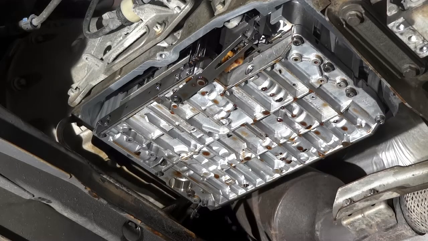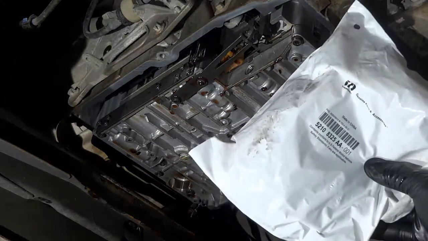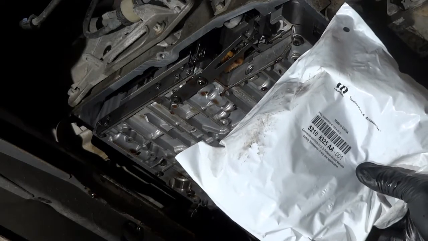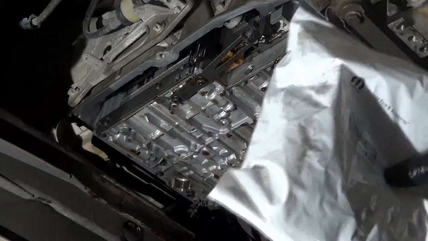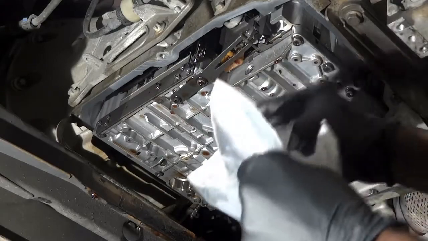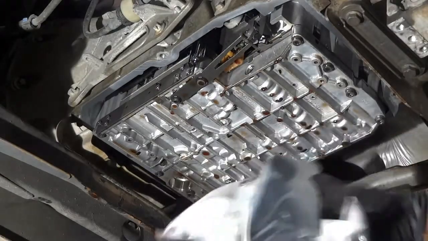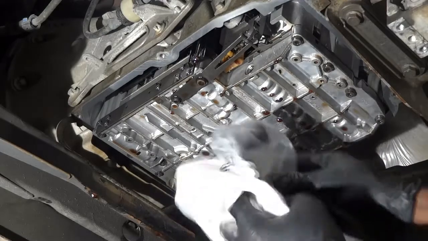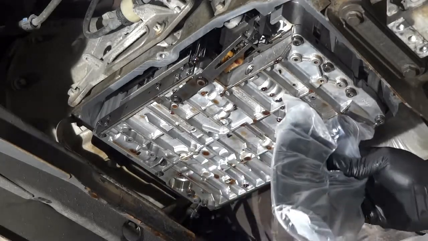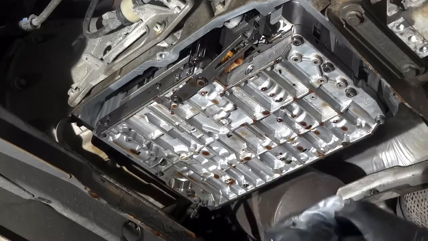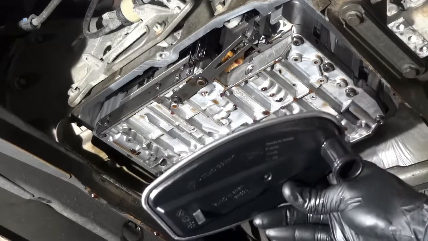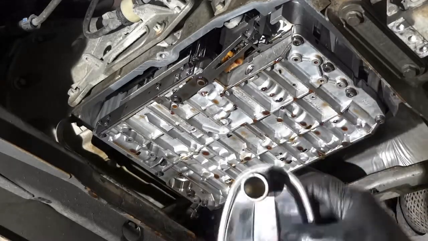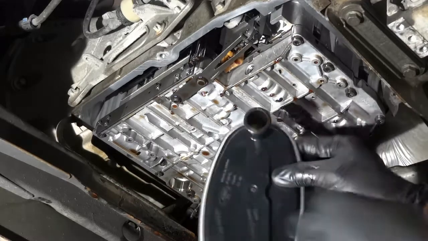So now I'm gonna get the new transmission filter so we can install it. So here is the new transmission filter, and that's the Chrysler part number right there. More power, baby. You're gonna love dealer parts. So now we're gonna get this out of the box. I mean, out of the bag. So here's the new filter. Doesn't it look nice? So you have to make sure there's a gasket, this O-ring up here.